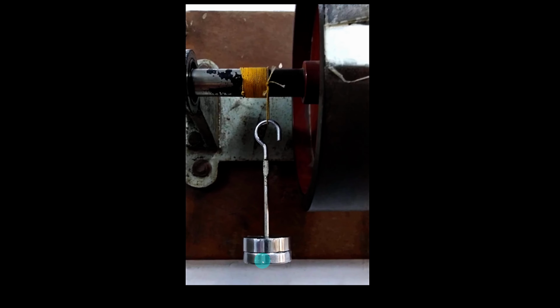Now the bottom one is 50 gram and the next one is another 50 gram. So you always have 50 gram masses available. You can add them one by one to this. That means, if I attach 50 plus 50, now 100 gram is attached.